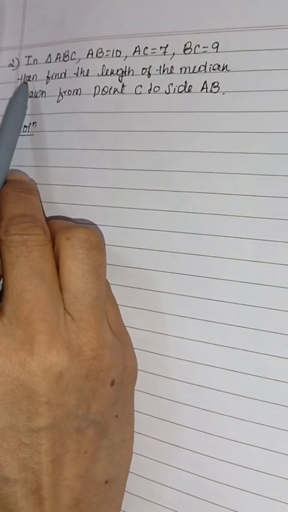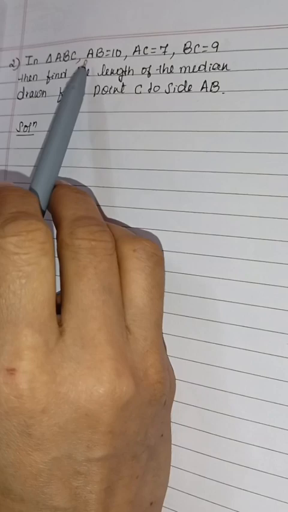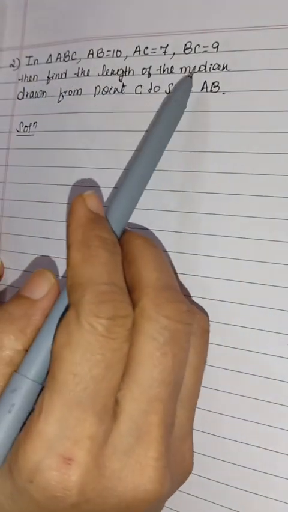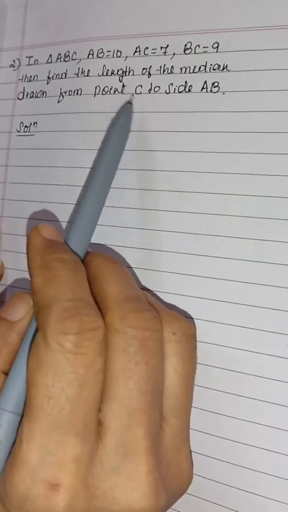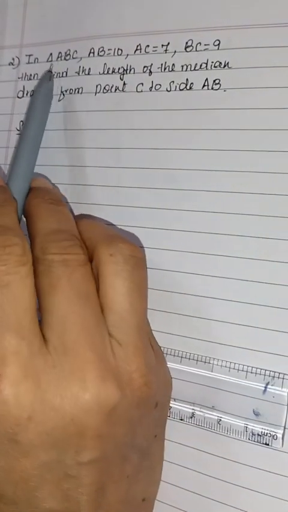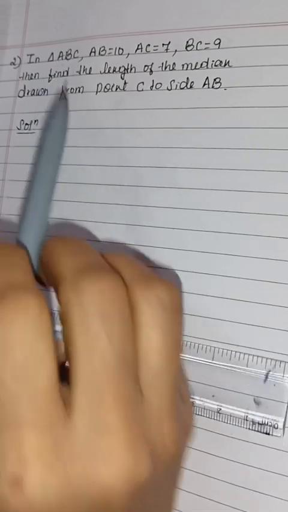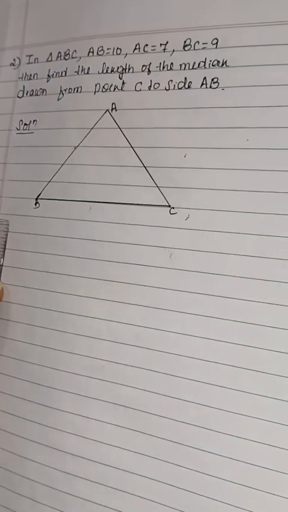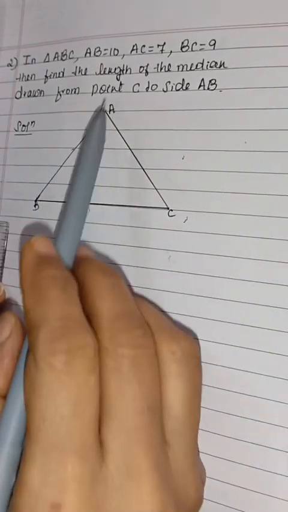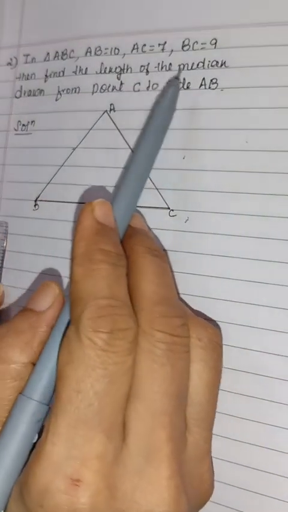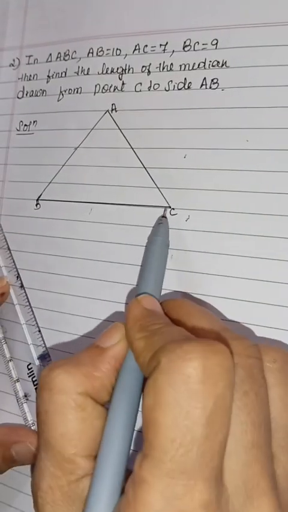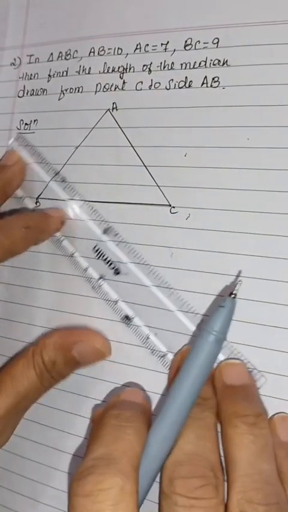Second one is, in triangle ABC, AB is 10, AC is 7, BC is 9. Then find the length of the median drawn from the point C to side AB. So we have to draw a triangle and name it ABC. So here is the triangle ABC. Then find the length of the median drawn from the vertex C. C is here. You have to draw the median from vertex C.